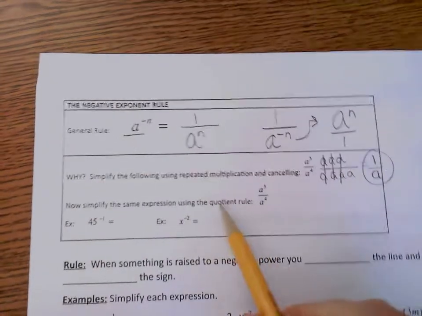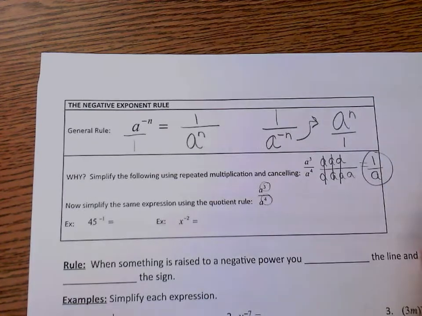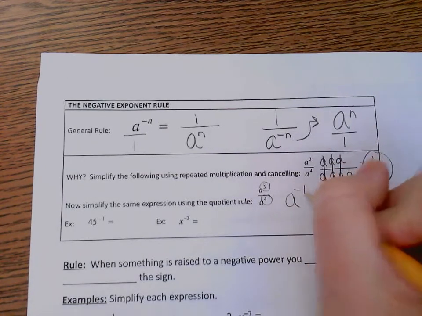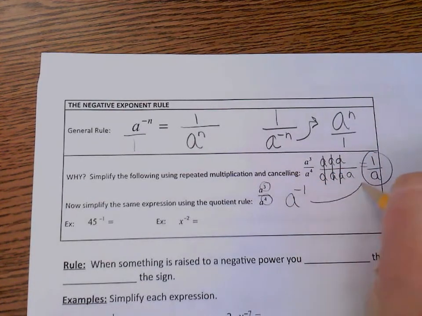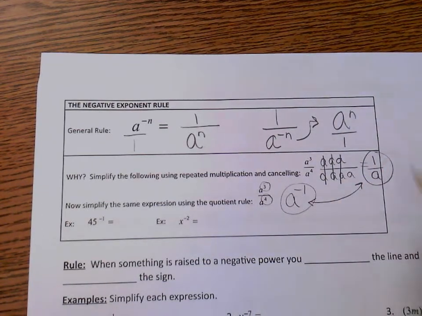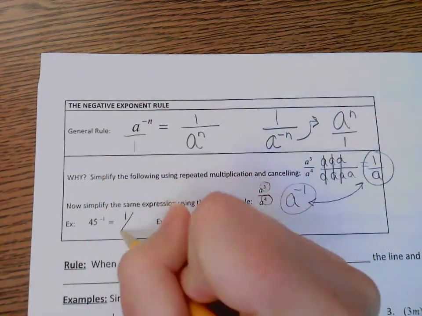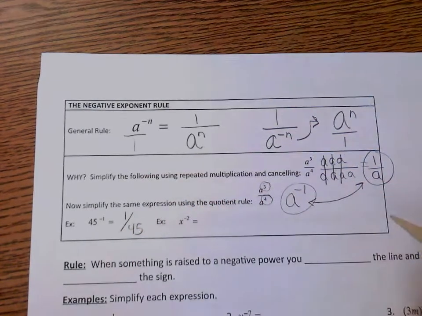So what if we use the quotient rule? Remember the quotient rule? You can take the numerator's power and subtract the denominator's power. Wouldn't that be a to the negative first? So if these two things are equal, see how the negative exponent just moves it to the denominator to make it positive? So 45 to the negative first is the same as 1 over 45.